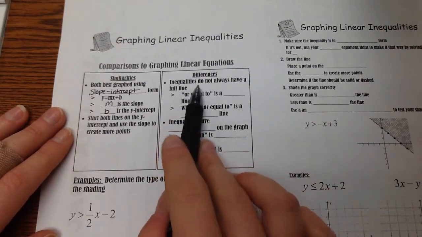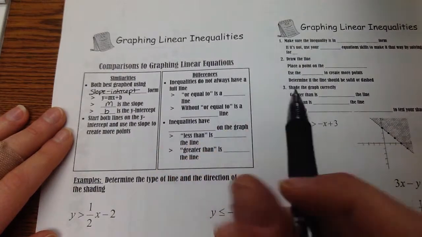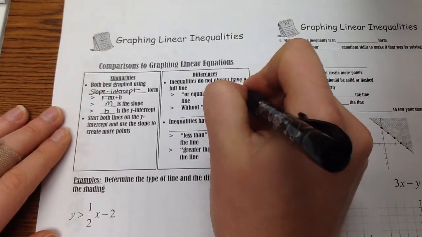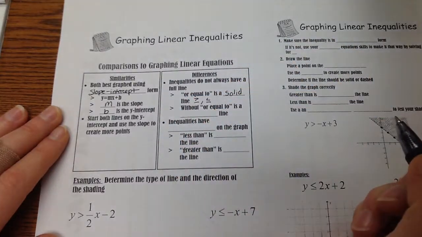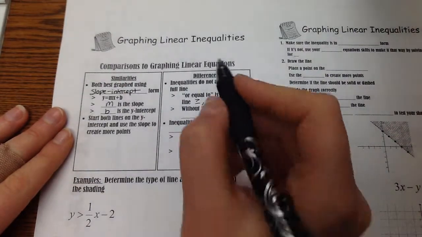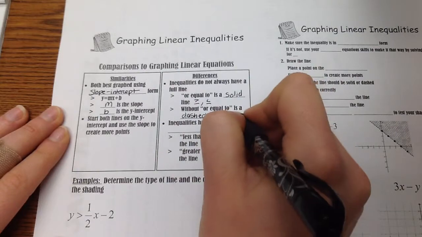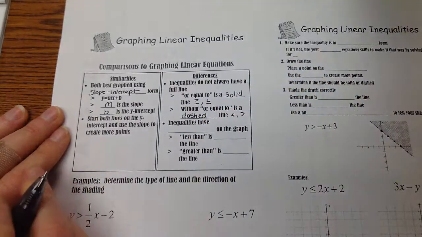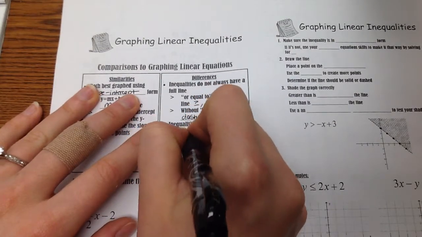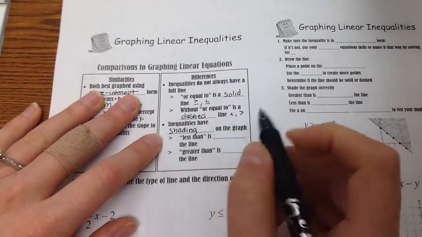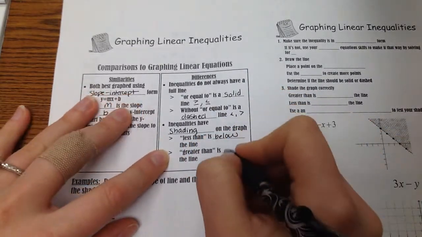Some differences. Inequalities do not always have a full line. If they have the "or equal to," then it is going to be a solid line. So if you have greater than or equal to or less than or equal to, it'll be a solid line. Without the "or equal to," it's a dashed line. So if you have just less than or just greater than, it'll be a dashed line. Inequalities have shading on the graph. Less than, we shade below the line, and greater than, we shade above the line.